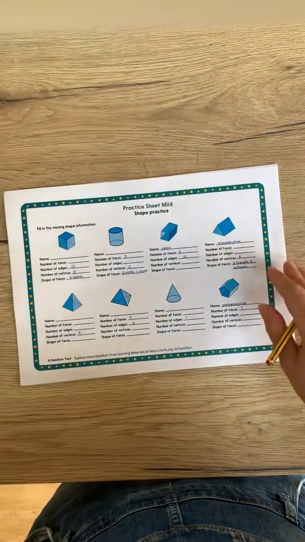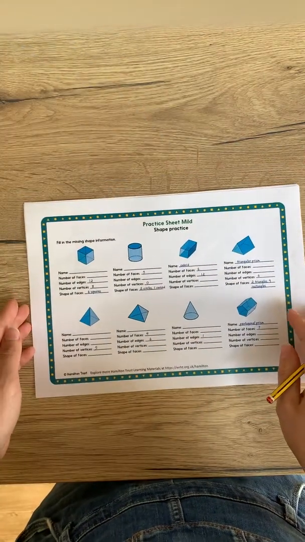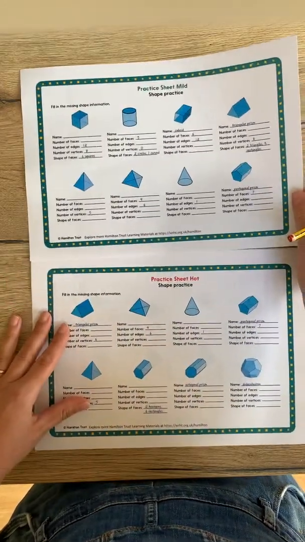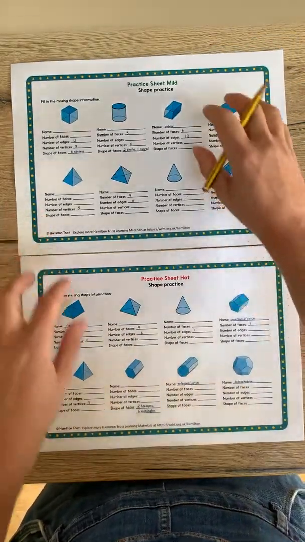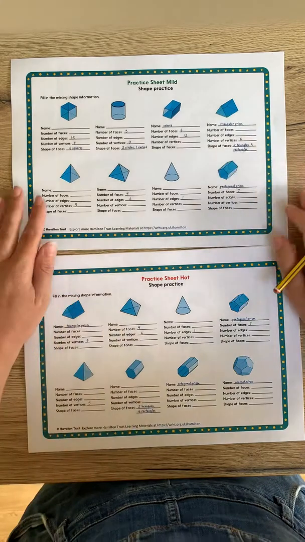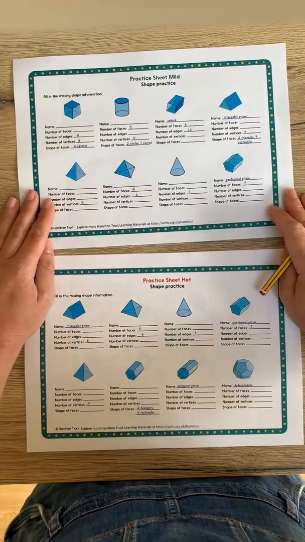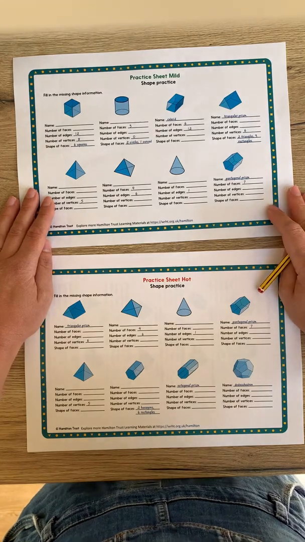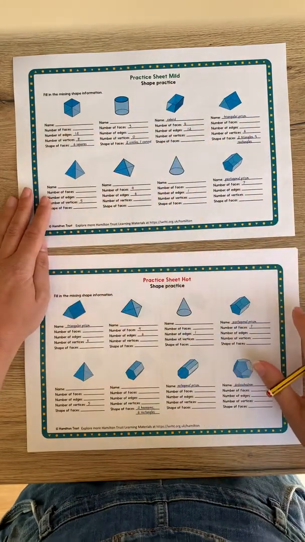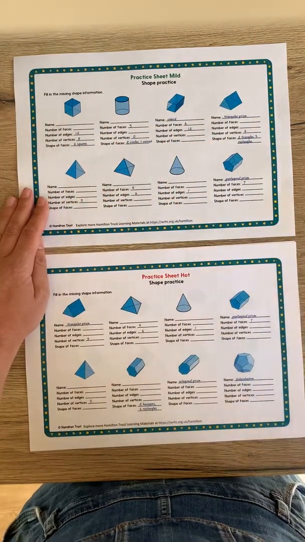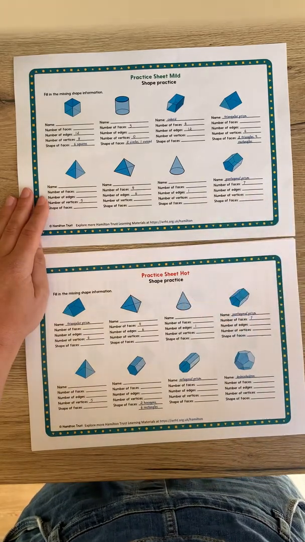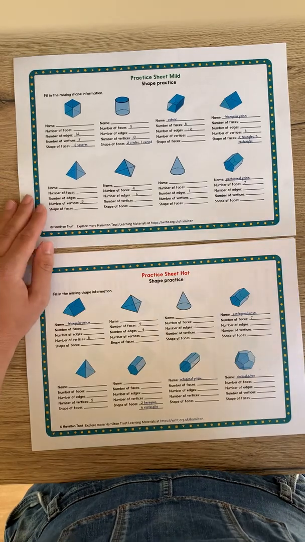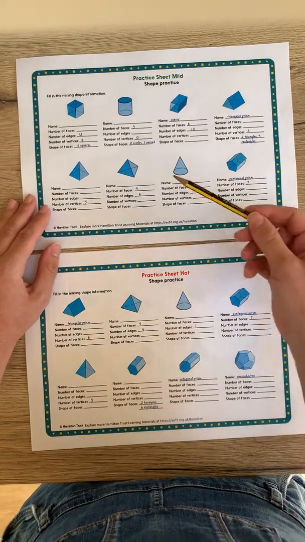Your activity for today is looking at filling in the information about particular 3D shapes. Now, there's a couple of ways you could go about this. You've got a mild or a hot one to do, just choose one of them. The first is you could go on a 3D shape hunt around your house and see if you can find any objects within these 3D shapes. Some are going to be really easy to find. Some, such as a dodecahedron, are going to be quite tricky. But that's going to be able to help you to recognise the properties.